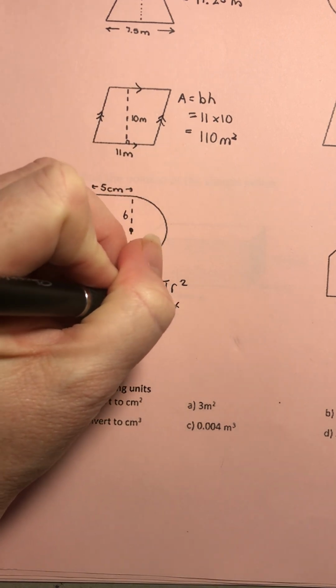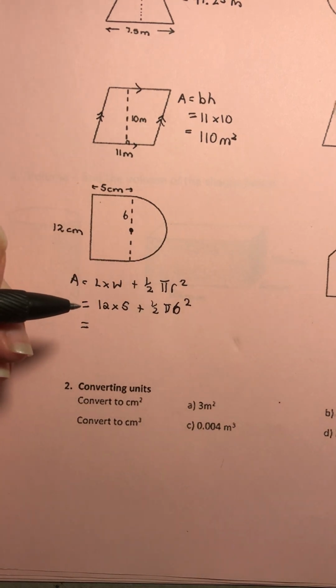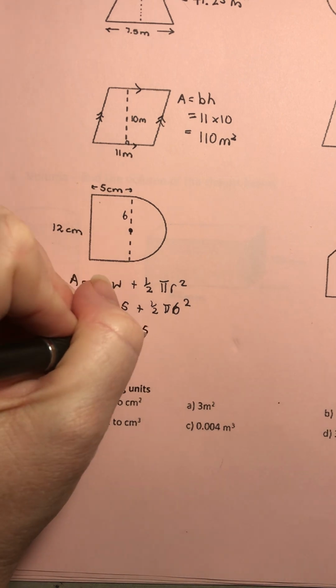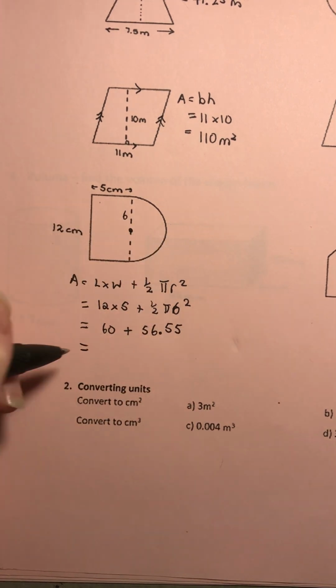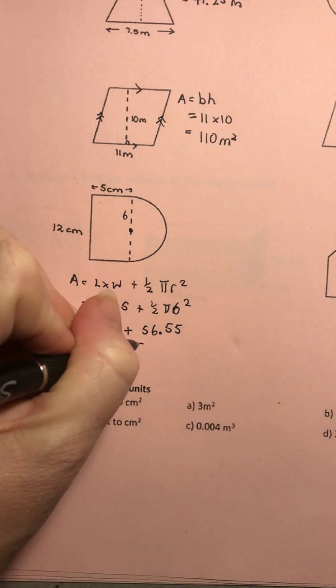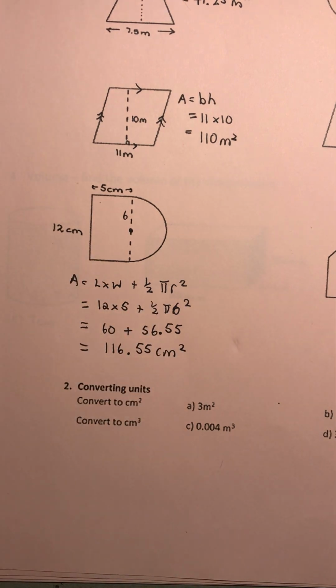So our radius is going to be 6 for that. Now my 12 times 5 is going to be my 60. And then I've got a half times pi times 6 squared. And I get 56.55. So when I add that to the 60, I'm going to get my 116.55. And that will be centimetres squared.